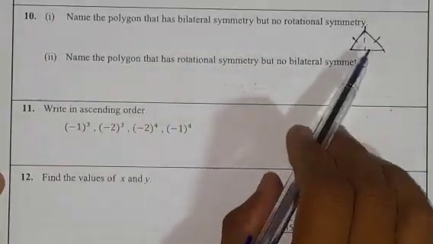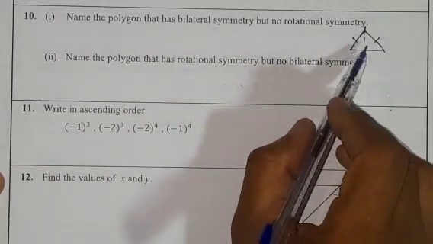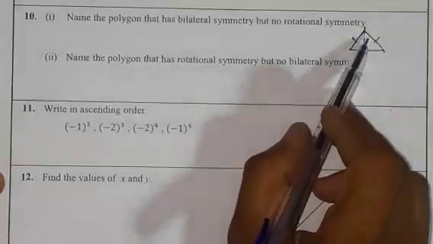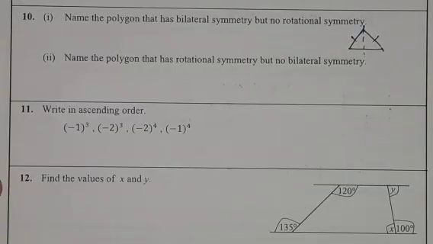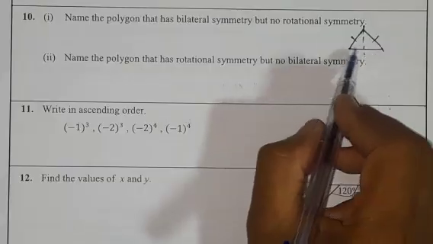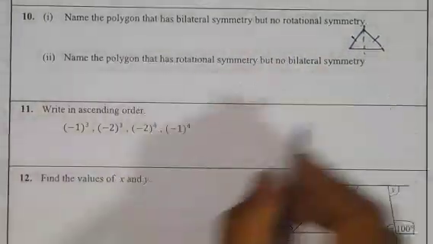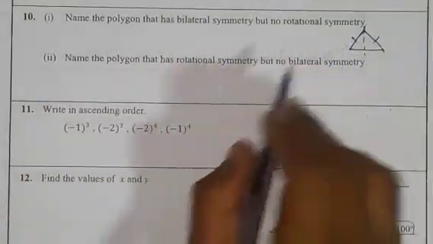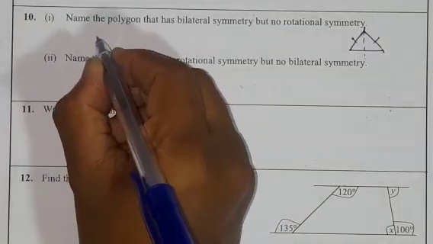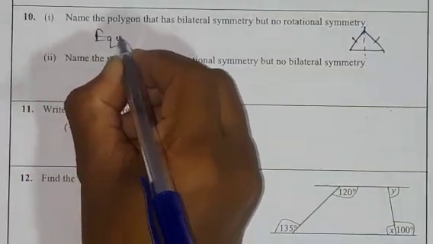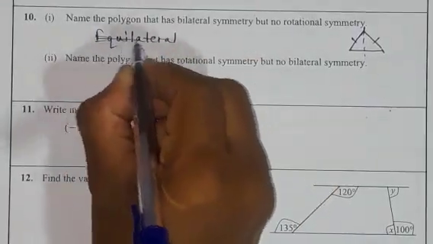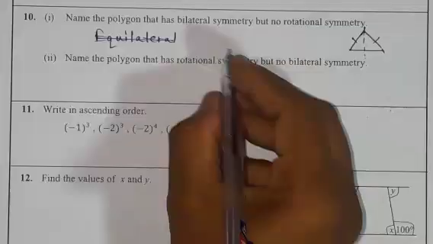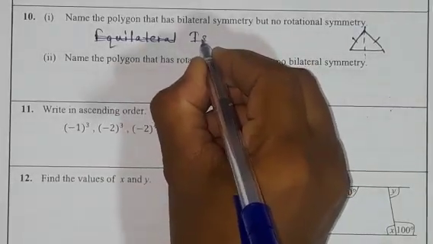But if you rotate this around the midpoint of this triangle, it does not coincide with the same diagram when it rotates around its axis. So this has no rotational symmetry. So the answer is equilateral triangle. Sorry, not equilateral triangle, isosceles triangle. That should be isosceles triangle.